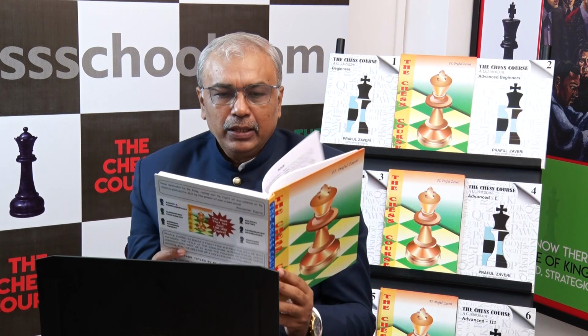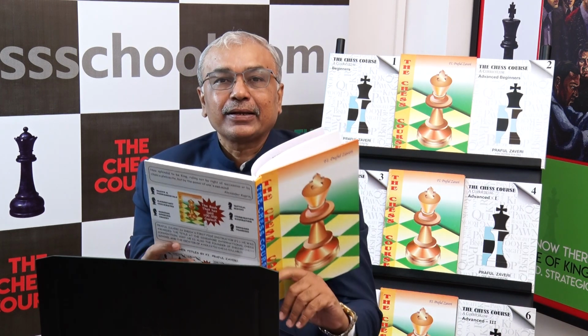Let me read out this section. The notation for pawn capture is recorded in the following order. Number 1, the file from which the pawn departs. As I said, it involves the change of file. Second, the symbol of capture, which is indicated by a small x. Third is the arrival square of the pawn after capture. And finally the fourth point, in case it's a check or checkmate, the respective symbol for the same.